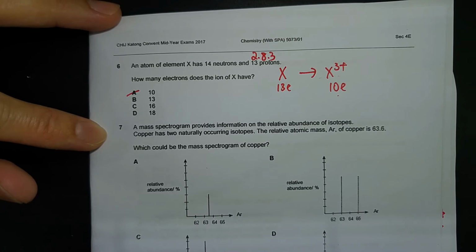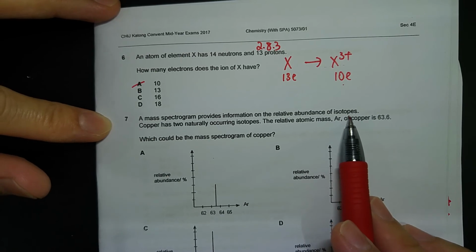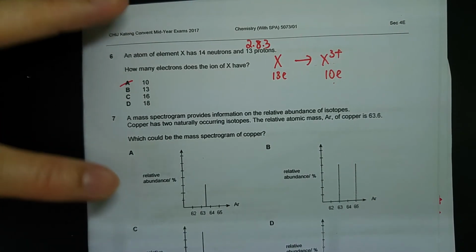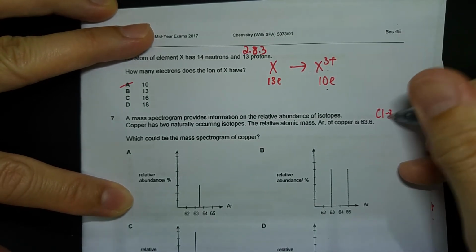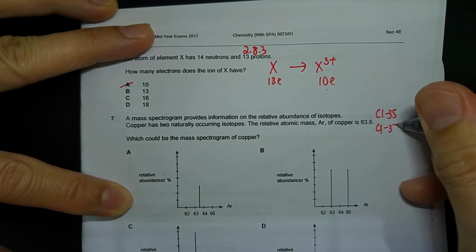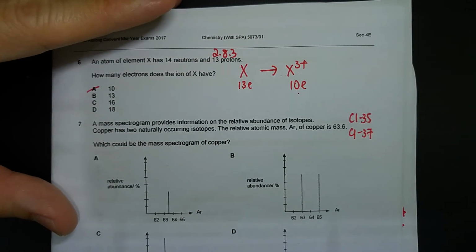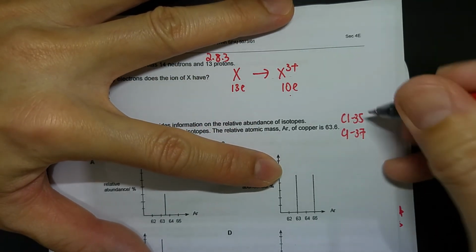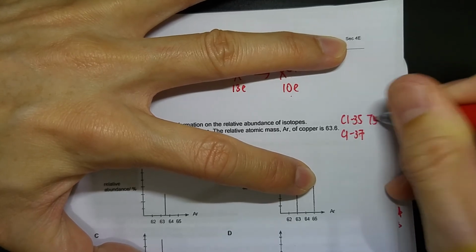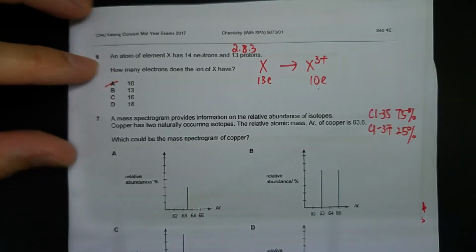Okay, number 7, a mass spectrogram provides information on the relative abundance of isotopes. When you think about isotopes, just think about chlorine. Chlorine has 2 isotopes, right? You have chlorine 35 and chlorine 37. And what is the abundance? The abundance means how abundant it is. That means how many percent of the chlorine is chlorine 35, how many percent is chlorine 37. So chlorine 35 is 75% and chlorine 37 is 25%. This one you have to remember from the textbook.